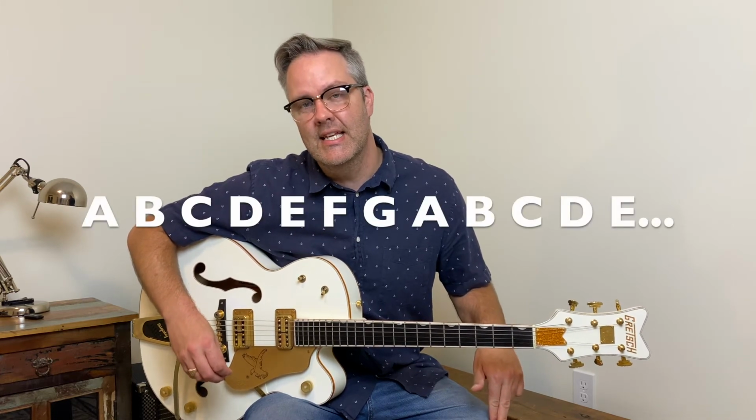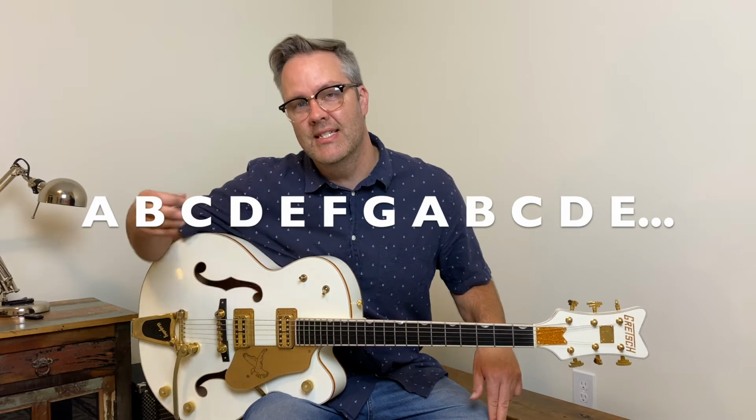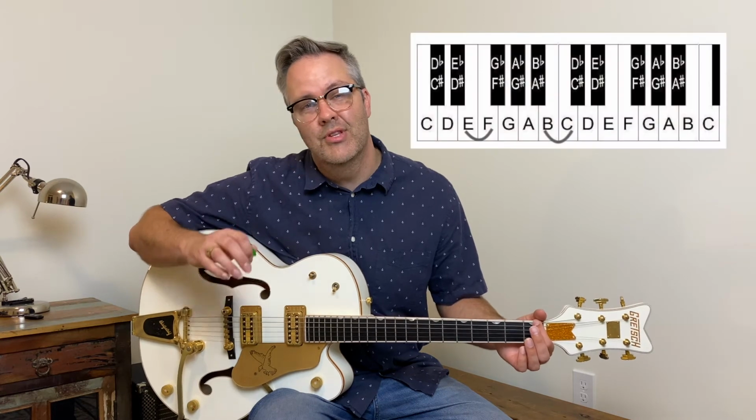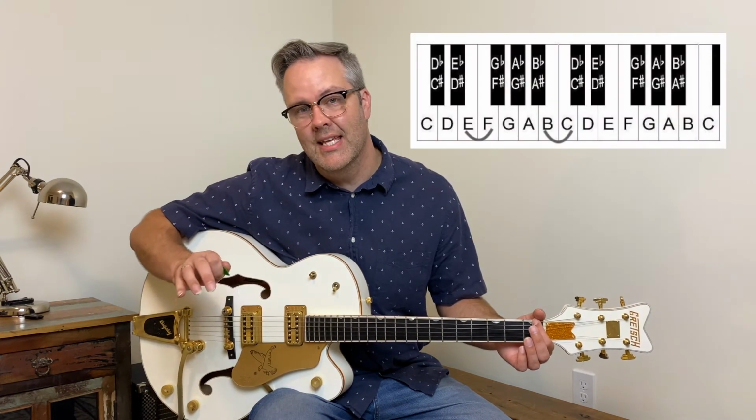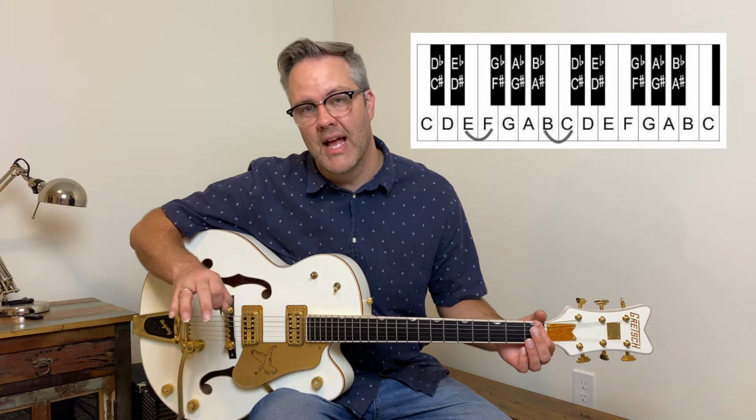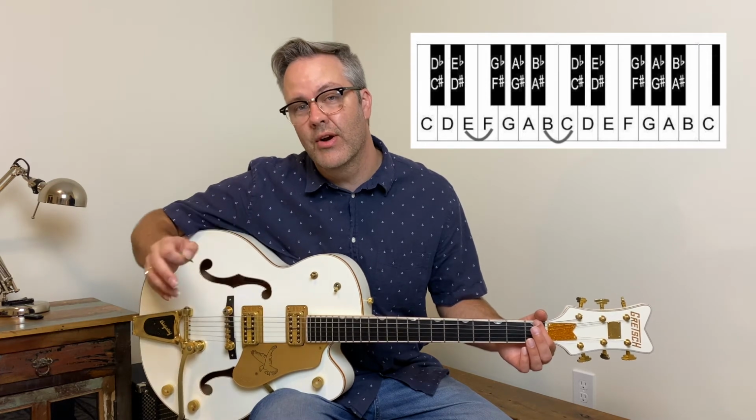Okay, so let's figure out how to name these power chords. So we know that the musical alphabet is A, B, C, D, E, F, G, A, B, C, D, E, F, G, and so on. So if this is our low E string, we know that on the piano, between E and F, there's no black key, and between B and C, there's no black key. So that means it's only 1 fret away on the guitar.